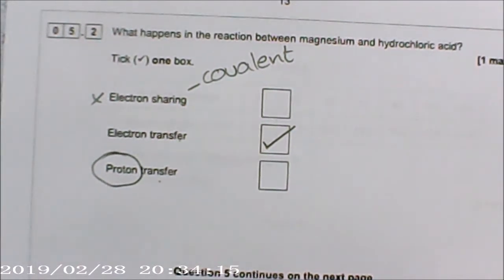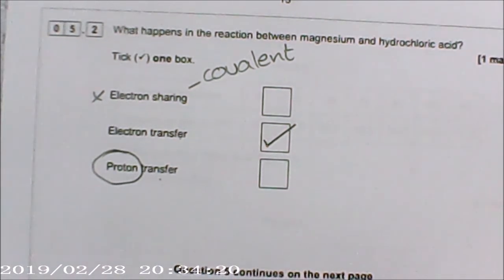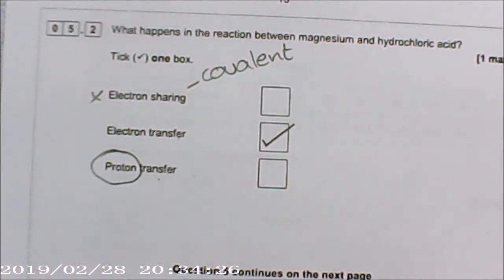Remember, as I said, anything to do with ionic is going to be transferring of electrons. And that's from paper 1 chemistry. So do be aware that they might ask you about that in this paper as well.